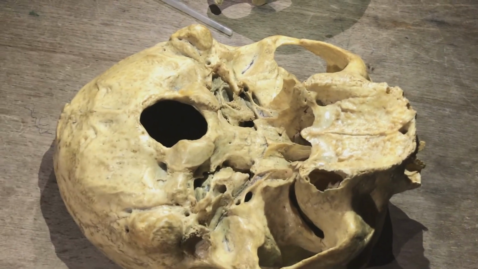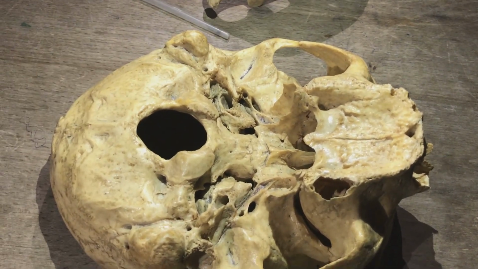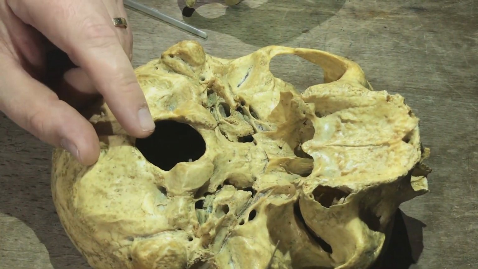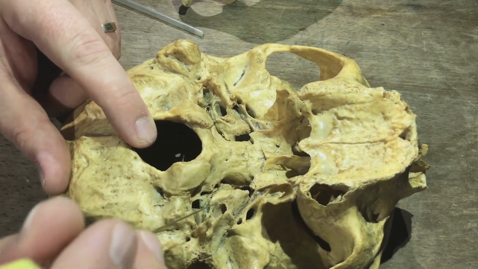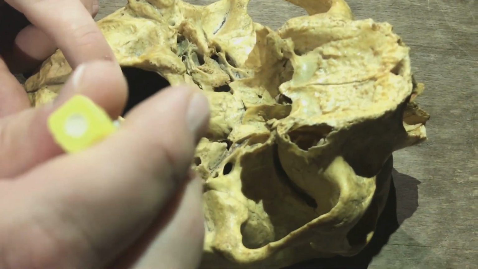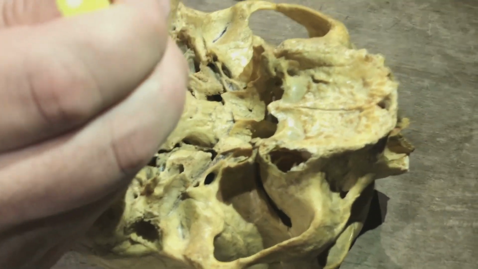Where is fossula petrosa? Is it between canalis caroticus and jugulare? Something like that. By definition, it's between canalis caroticus and foramen jugulare. Yes, so it's this area here, or right there.